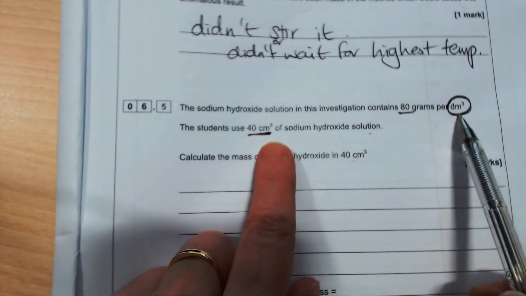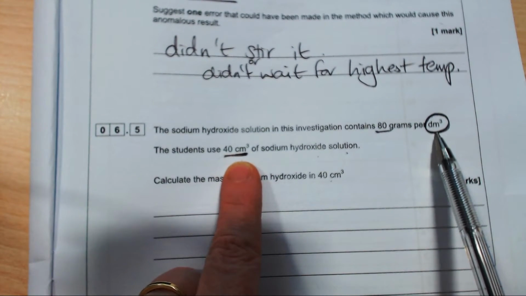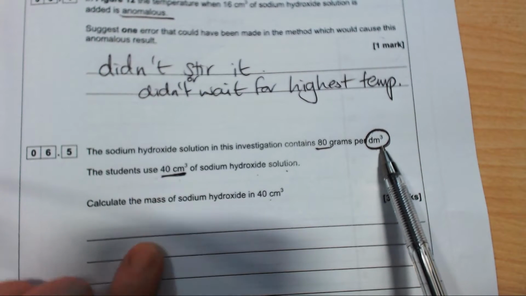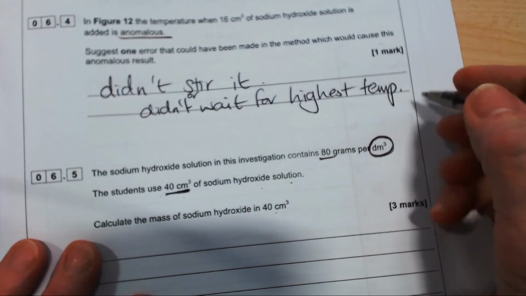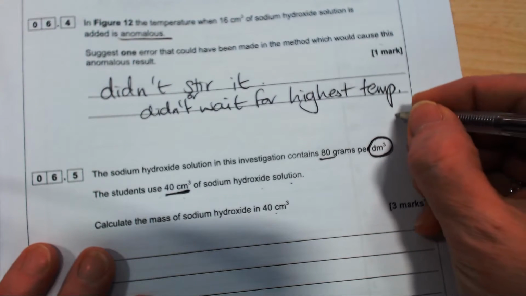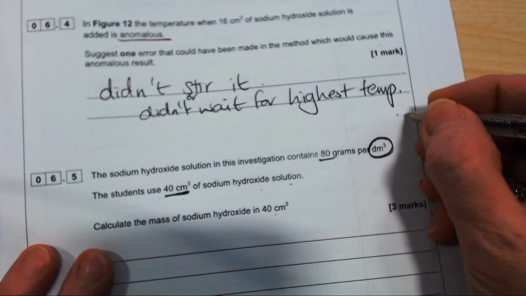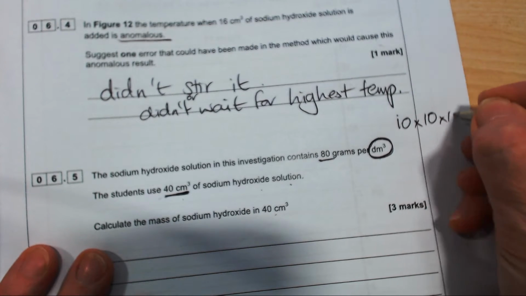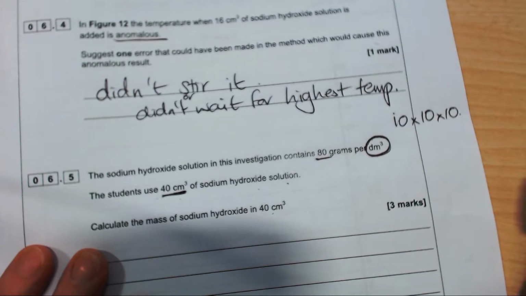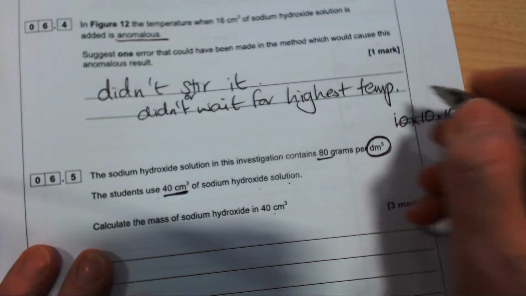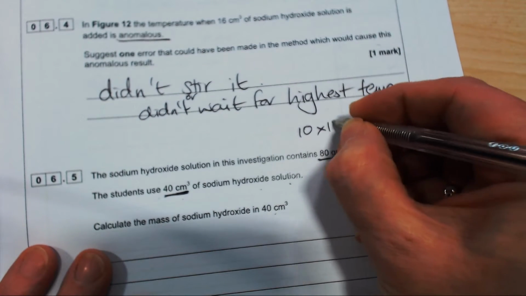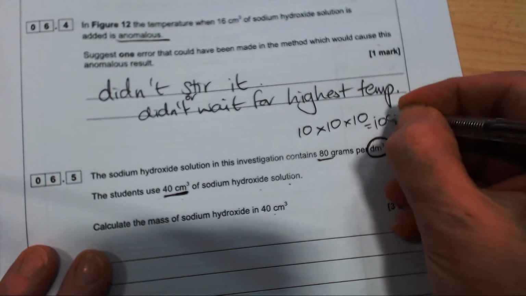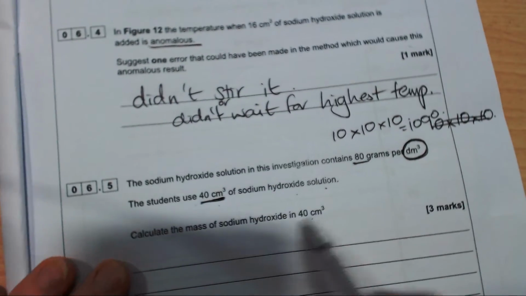Well, we need to make sure that we've got the same units. So how many cm cubed are in a dm cubed? Well, if we think about it, a dm cubed is a litre, which, if we measured it out in a cube, would be 10 centimetres times 10 centimetres times 10. If that makes you feel better, 10 times 10 times 10, which is 1,000. So I've got a ratio.